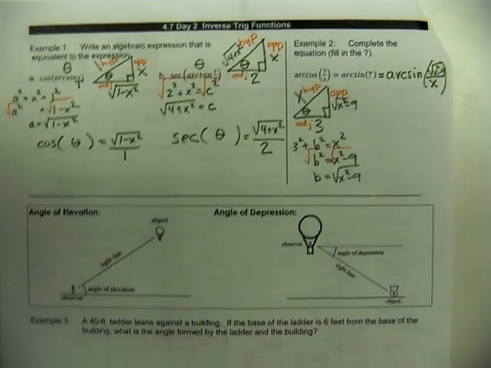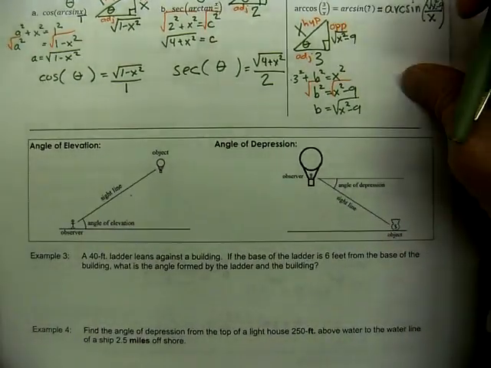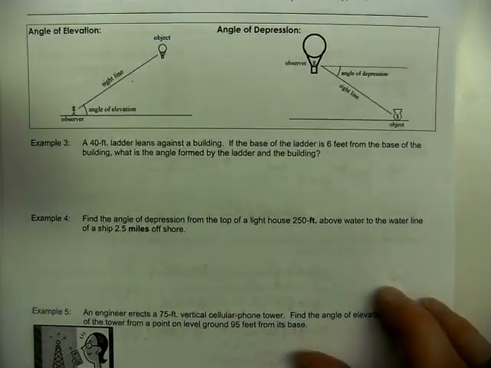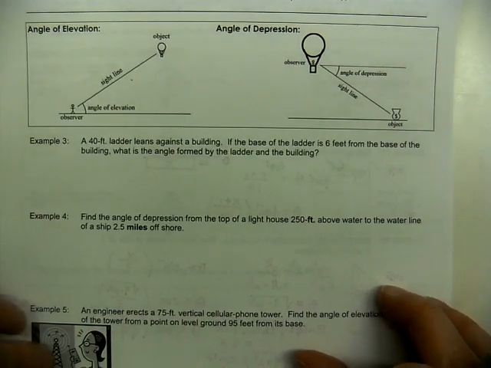Now we're going to transition to some of these story problems, and this is really geometry. It's nothing really new for us because we've seen it at some point along the way. We have encountered angles of elevations and depressions.